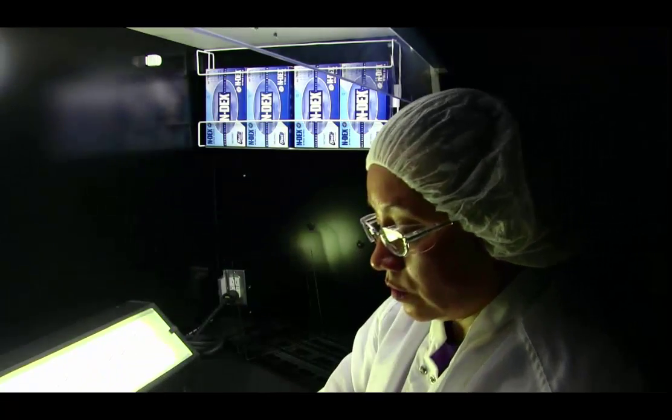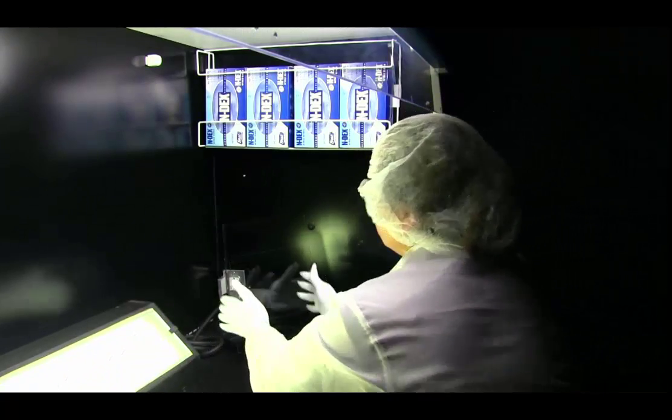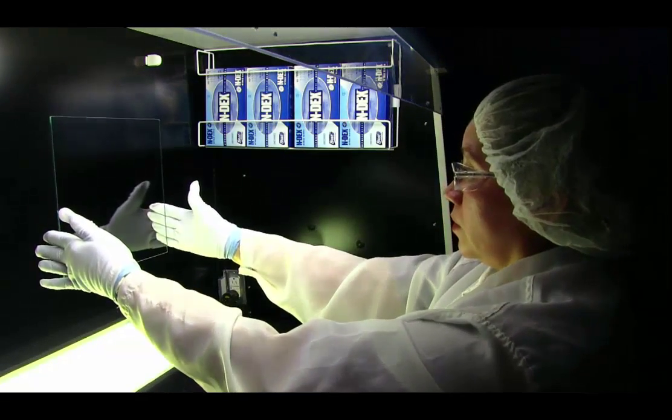It's important to note we are using ULPA filtered laminar flow boots, which provide clean filtered air for the inspection of glass.